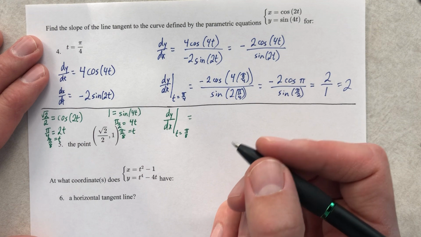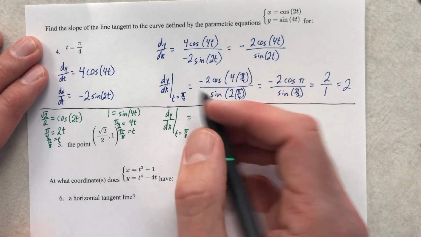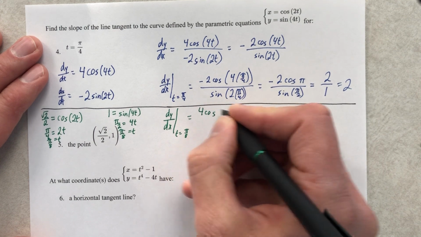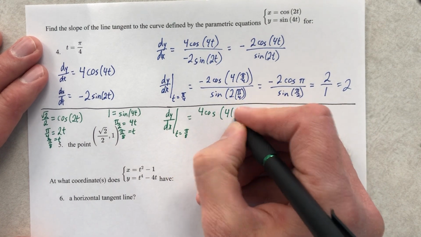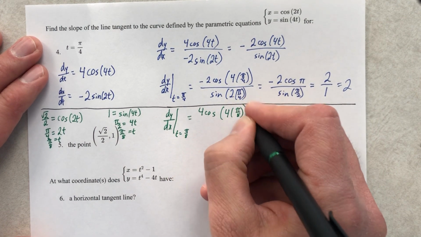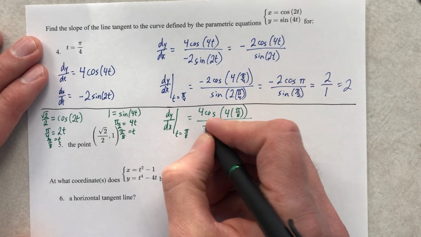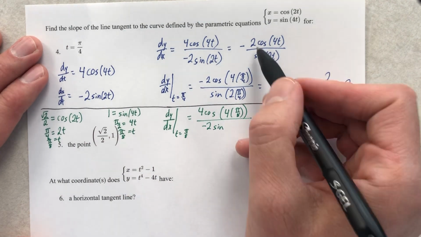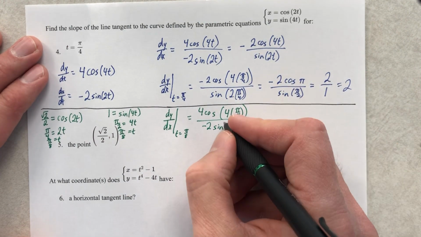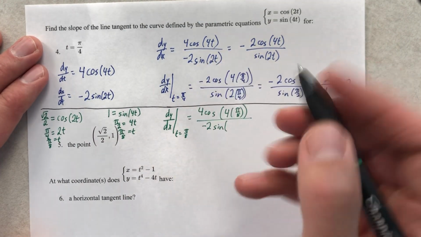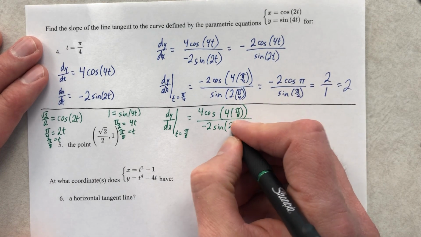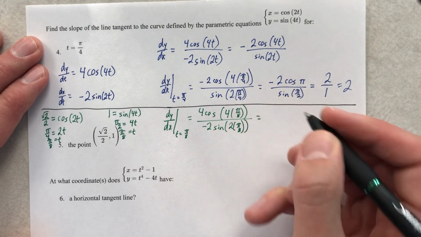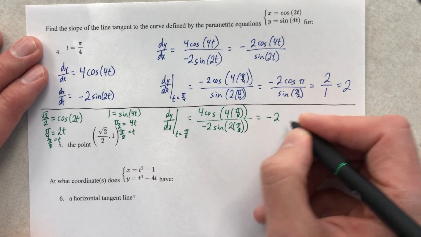It's going to take a little bit of work. Same derivative, I don't have to redo that. We're going to have 4 cosine of 4 times pi over 8 divided by negative 2 sine 2 pi over 8. Ooh, I'm not using the reduced form. Totally could have done that. Didn't even think about it. I was looking here, not here. It works. And we'll just go ahead and jump to that reduced form.